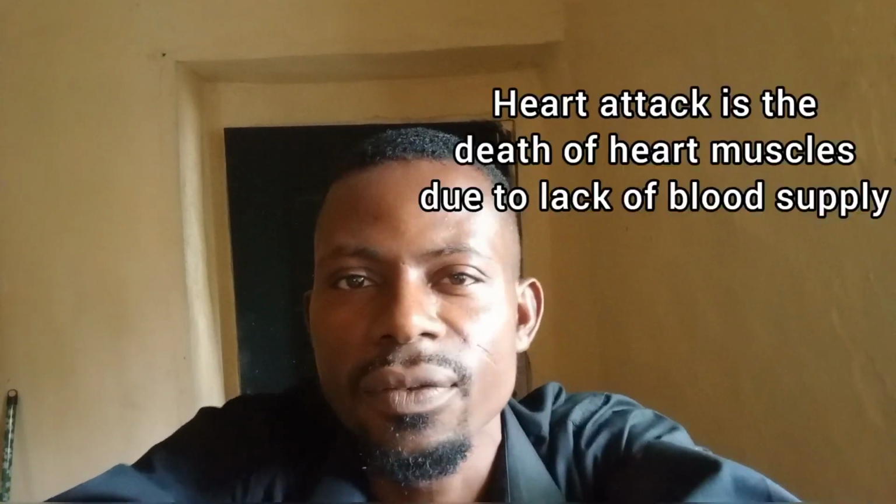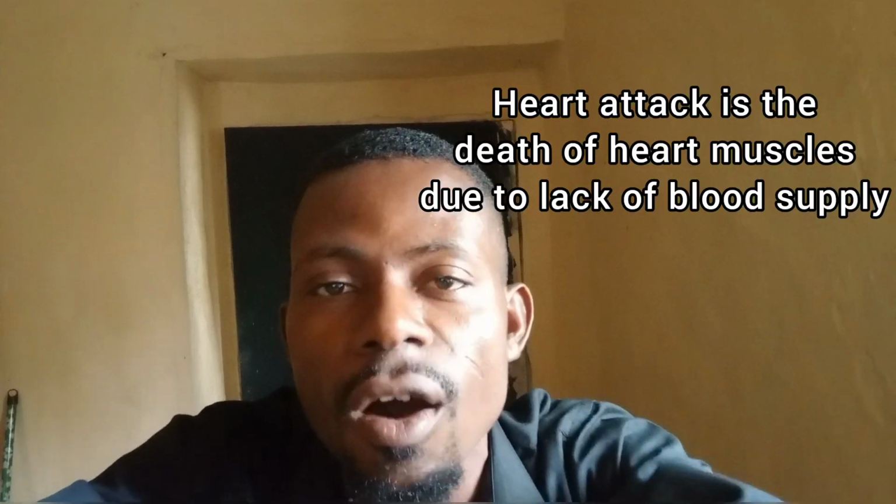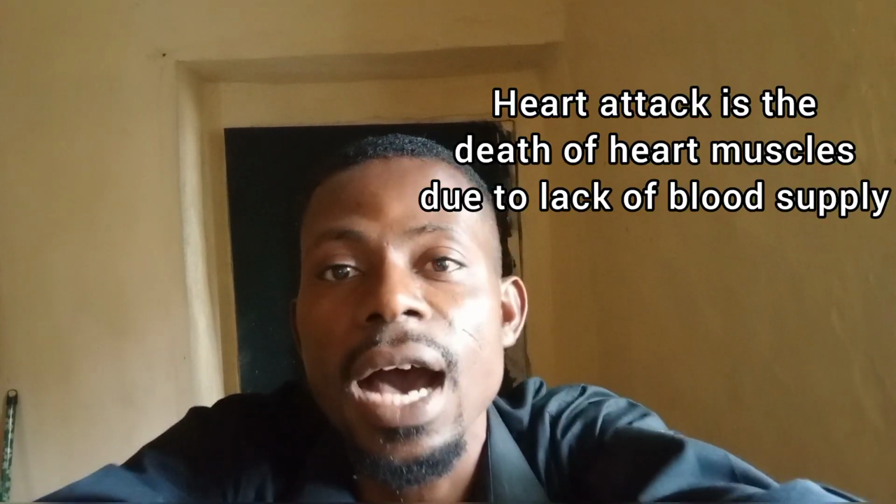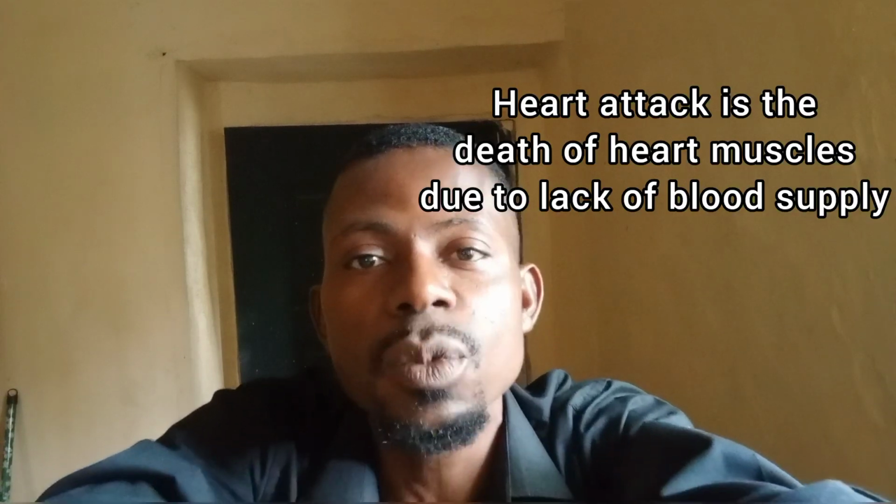So myocardial infarction, which is heart attack, is a death of muscle tissues, muscle cells of the heart due to lack of blood supply. And these muscle cells are the ones responsible for the pumping action of the heart. So when they die, how do you expect the heart to pump blood? So when blood is not being supplied to the heart, the muscle cells of that heart will not have access to oxygen, they will not have access to glucose, they will not have access to all those essential nutrients. And those cells, those tissues will begin to die due to lack of blood supply. And that death is called infarction. So heart attack can also be called myocardial infarction.